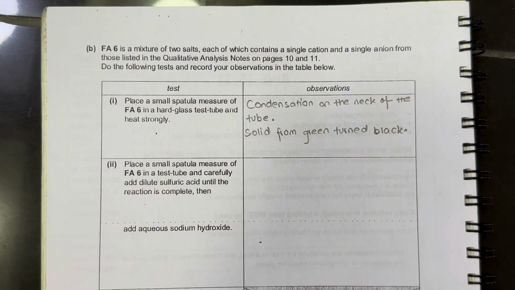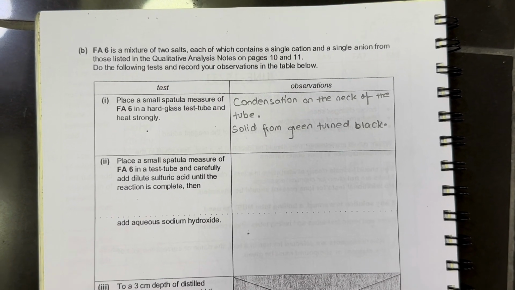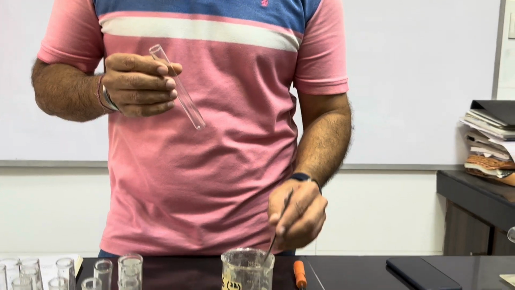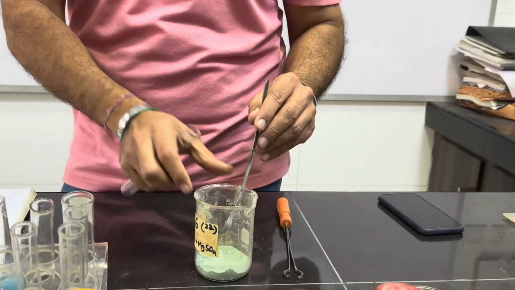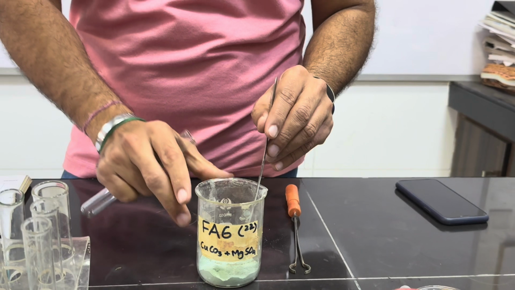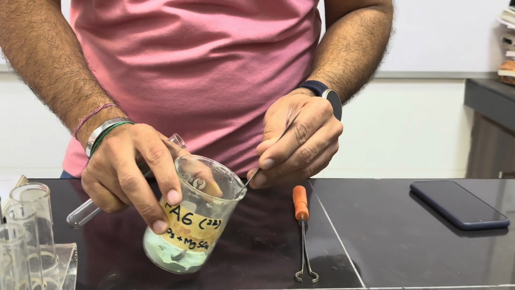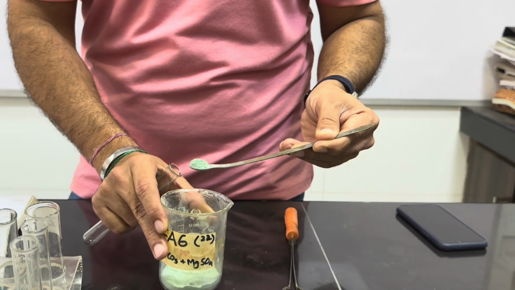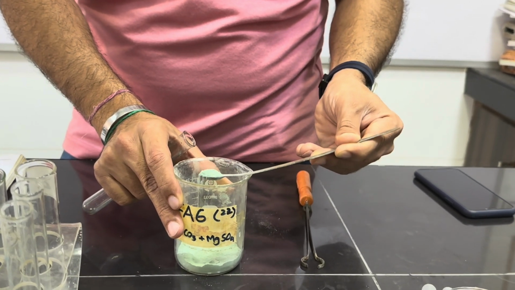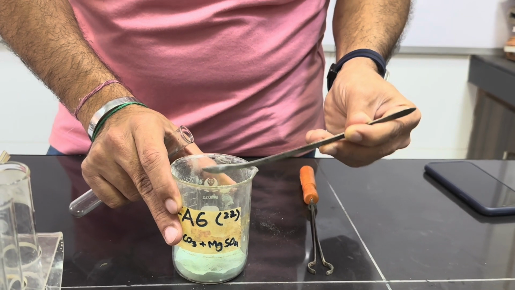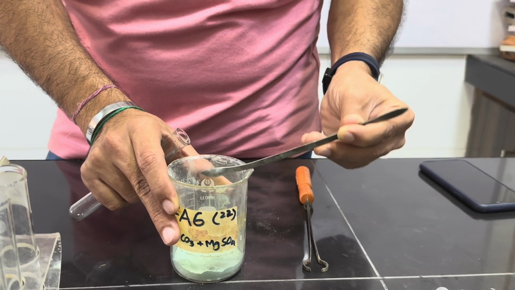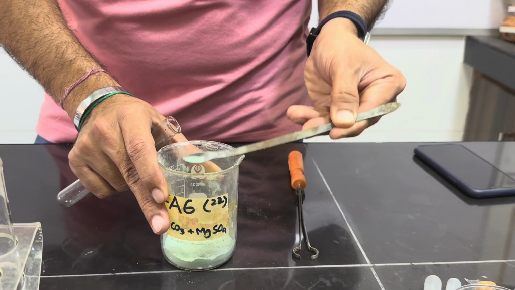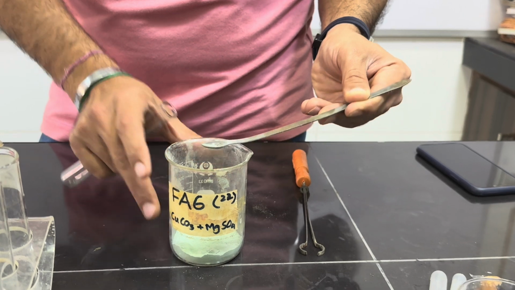Next test says in a small spatula measure of FA6 add sulfuric acid followed by sodium hydroxide. Now we will take a small spatula of FA6 in this test tube, but before we take a small spatula, let me tell you about the small and full spatula. If we take this way, it's a full spatula, and if we drop most of the content and take just like this, it is a small spatula, even lesser than this. So this is what we call a small spatula.